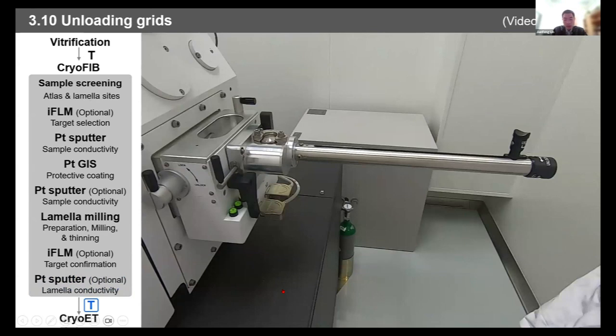So now after you get the good lamella, it's ready for you to transfer the sample out of the cryo-FIB machine. The transfer rod is still docked on the cryo-FIB machine, because there is still vacuum, so your transfer rod is still clean and dry. So now you just press the button.